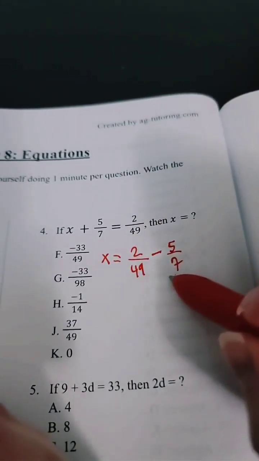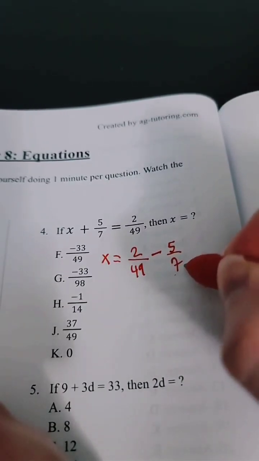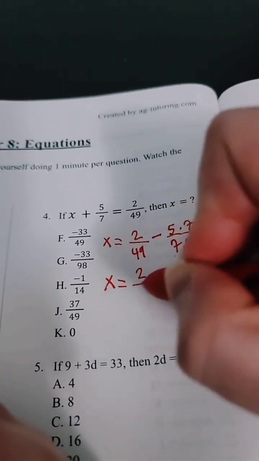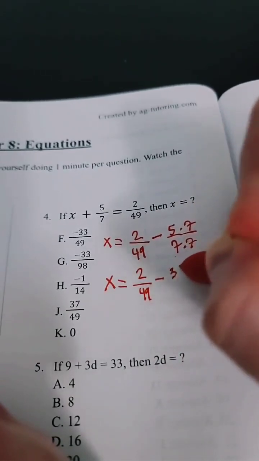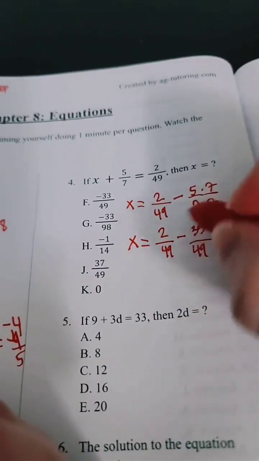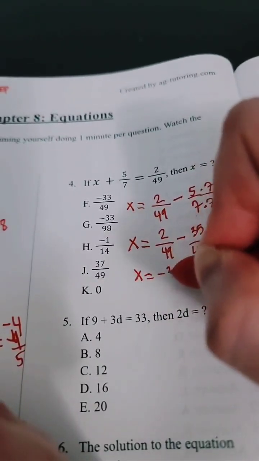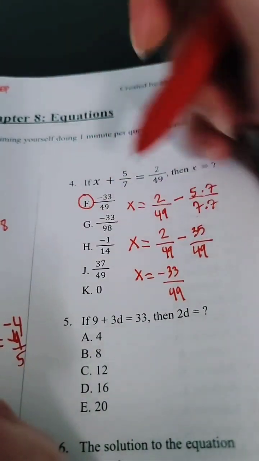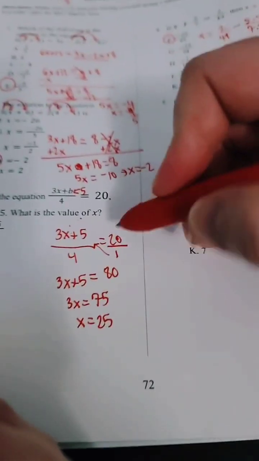And remember, when we add or subtract fractions, we need a common denominator. So if I multiply by 7 here, I get 49. So whenever I do that on the bottom, I have to do it to the top as well. So I would get x is equal to 2/49 minus 35 over 49. And then we're going to get x is equal to negative 33 over 49, which is just going to be F.